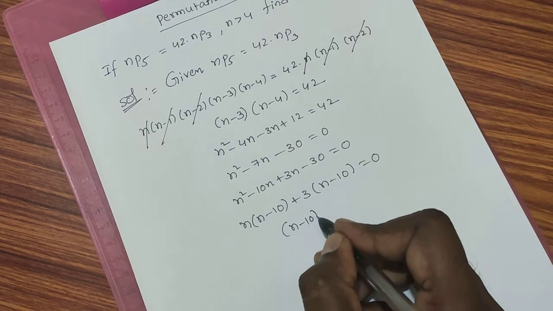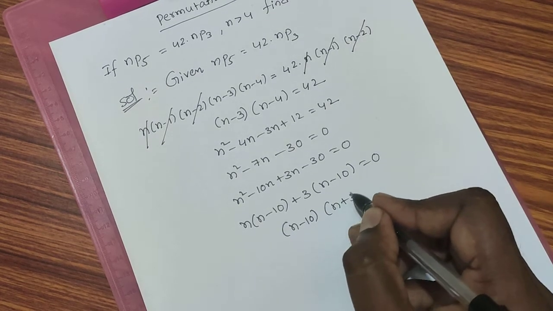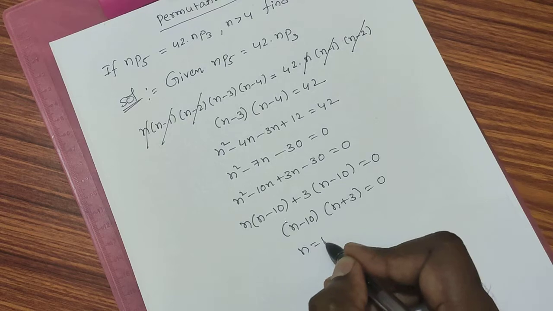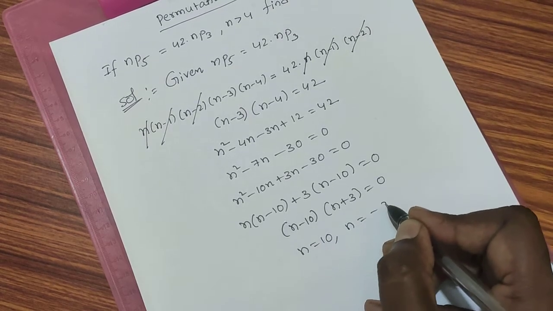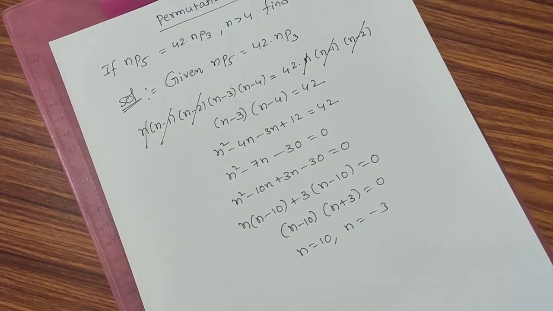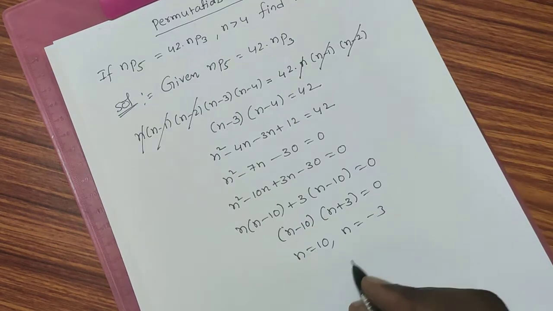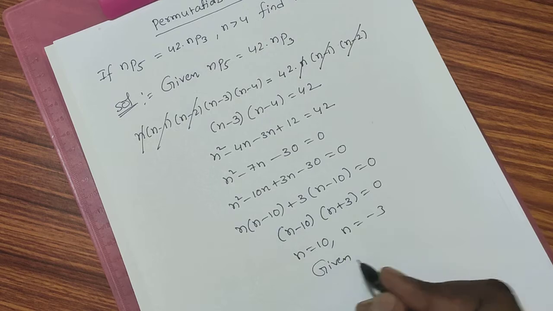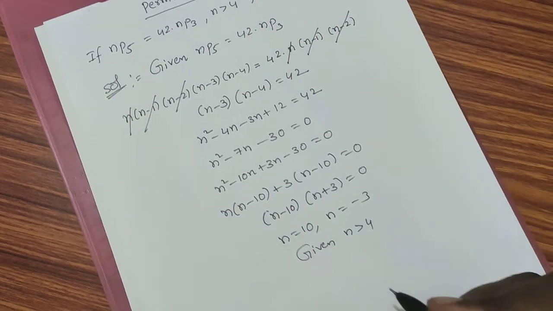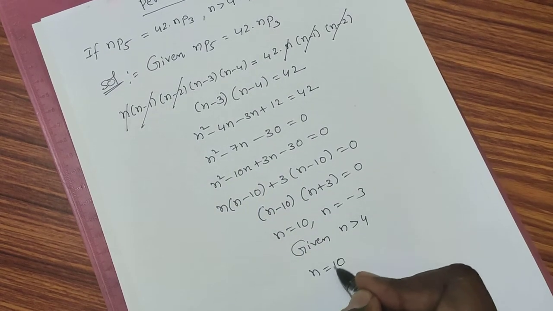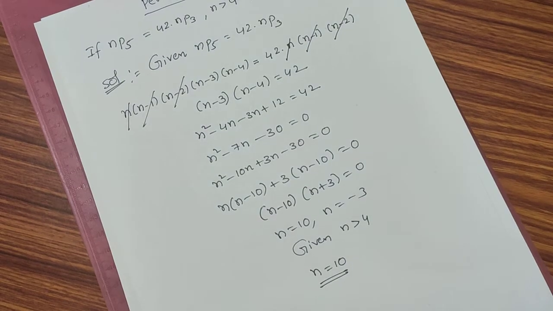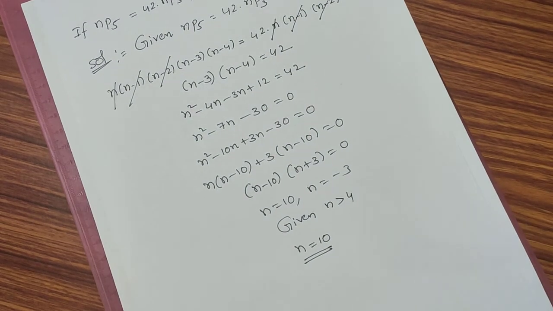Then n minus 10 common, then n plus 3 equals 0. n is equal to 10, n is equal to minus 3. Finally, we got two values for n, but the given condition is n is greater than 4. Therefore, the answer is n value equal to 10. This is a model.